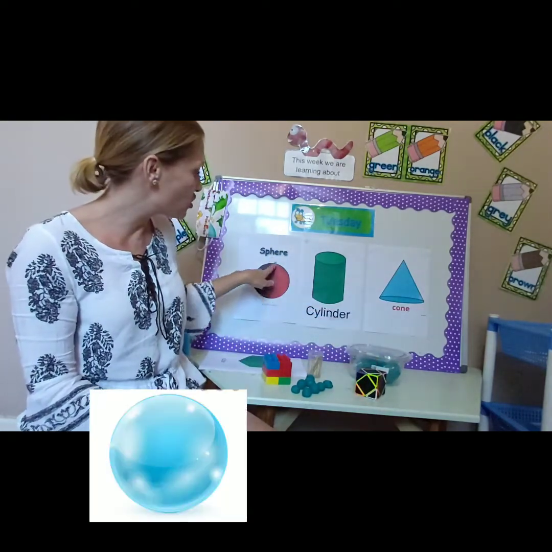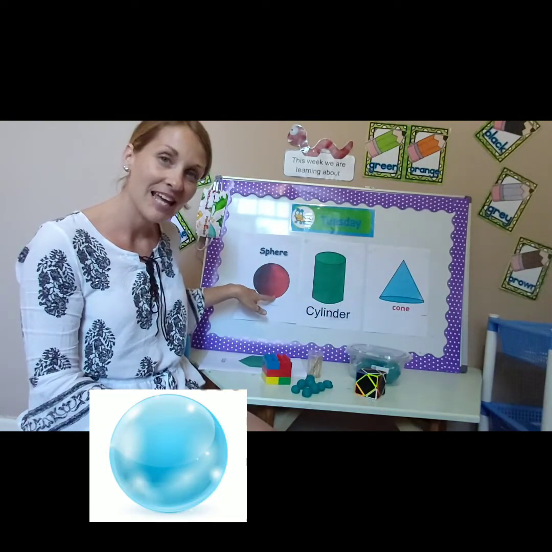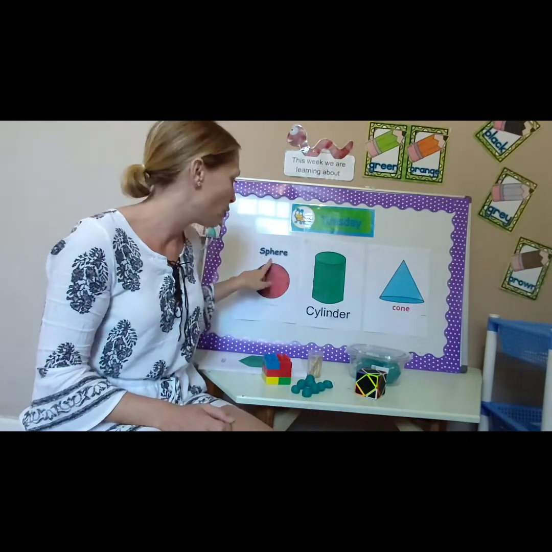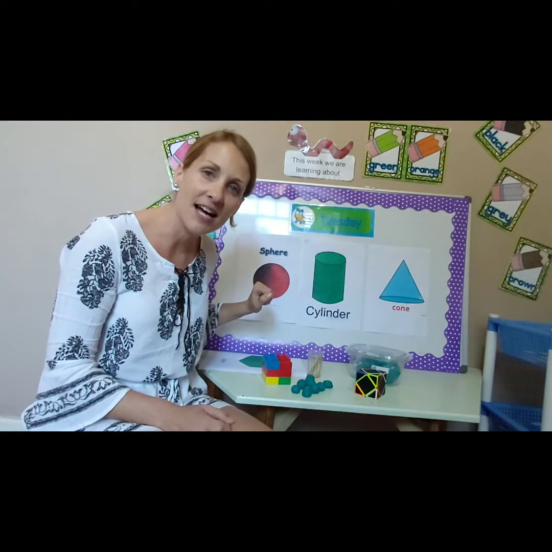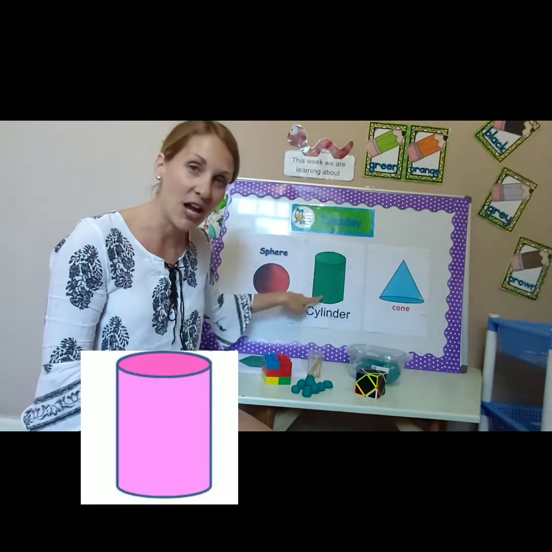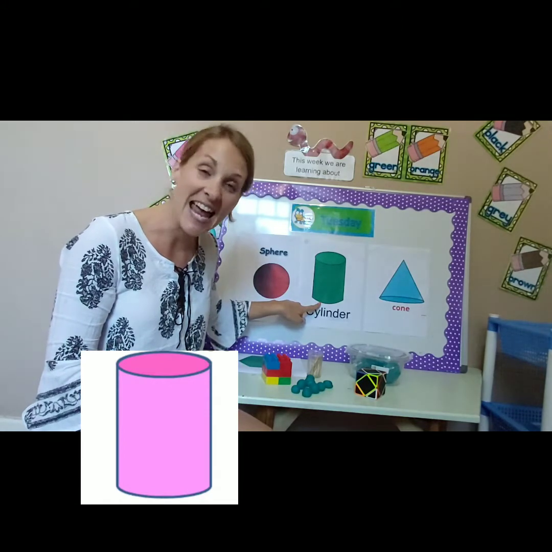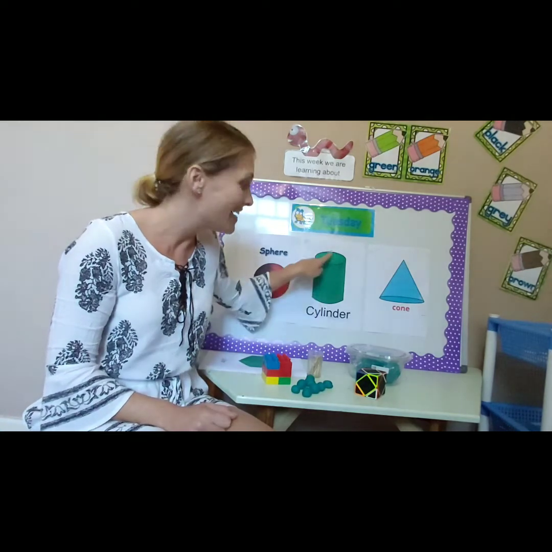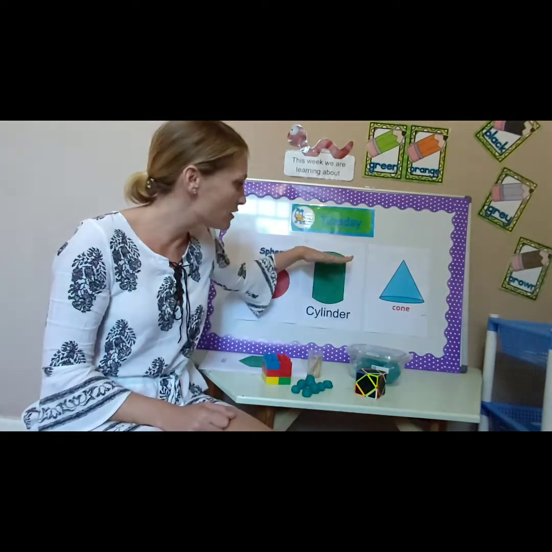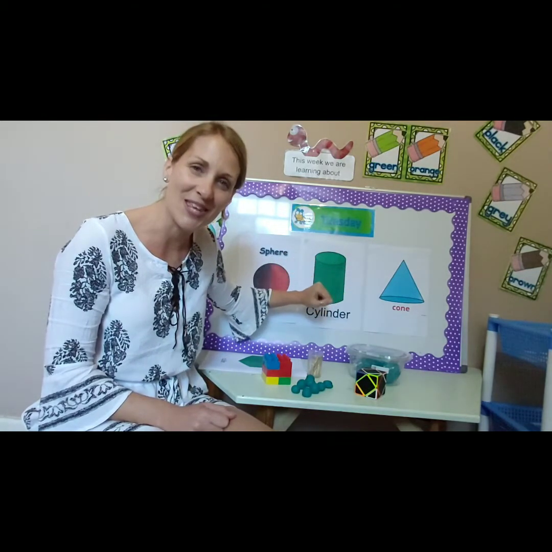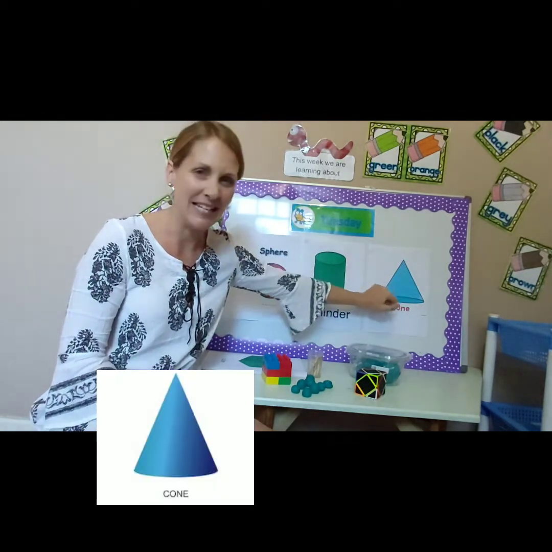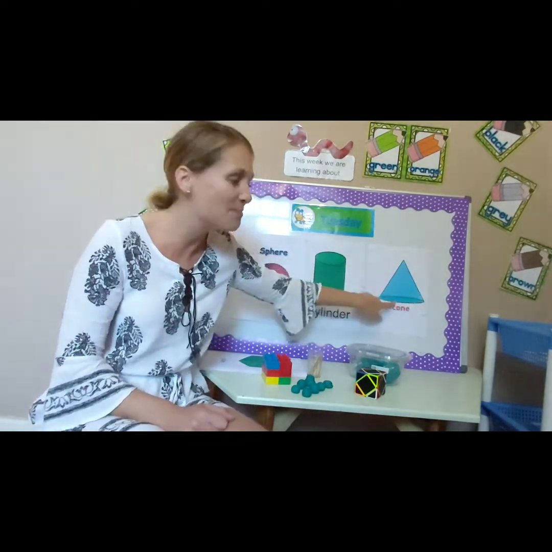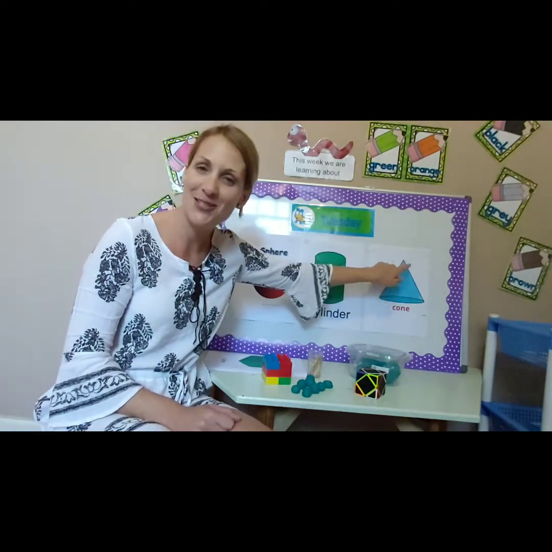Who can remember what shape this is? It's a sphere. Very good. Lots of us call it a ball shape, but the real name is a sphere. Last week we learnt about this shape, a cylinder, and I saw lots of cylinders when we did a Zoom meeting last week. A cylinder is made of lots of circles piled one on top of each other. Who can remember what this one is? A cone. Remember, it's got a flat bottom and a pointy top.